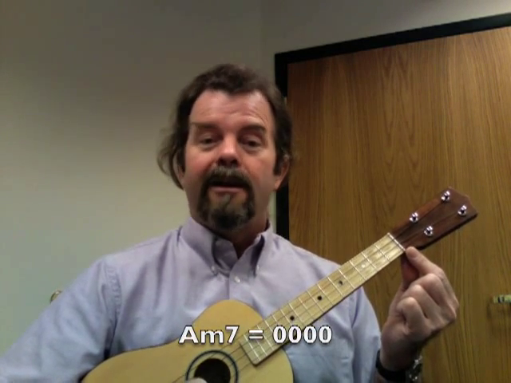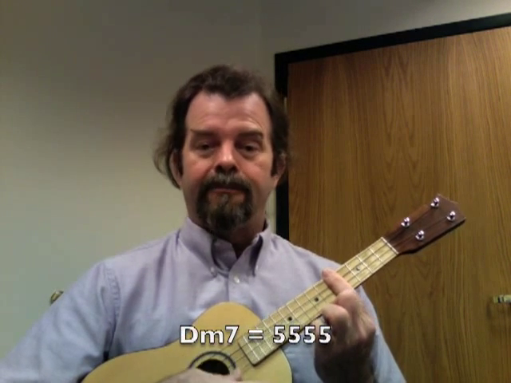If you strum the ukulele with all strings open, that's an A minor 7th. If you slide up your index finger barring across the 5th fret, that's a D minor 7th. So we have the D major, the D minor, the D7th, and the D minor 7th, all by putting your index finger across at the 5th fret and picking up or putting down 1 or 2 fingers.